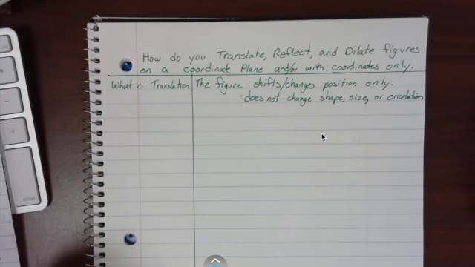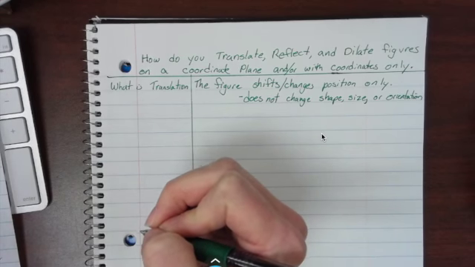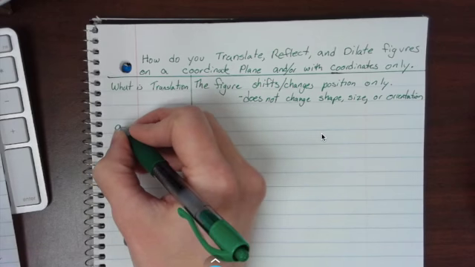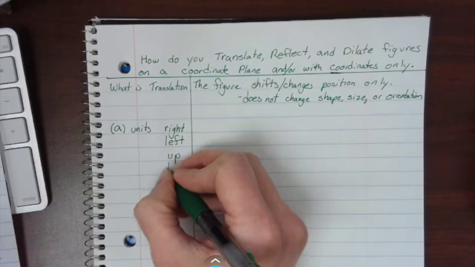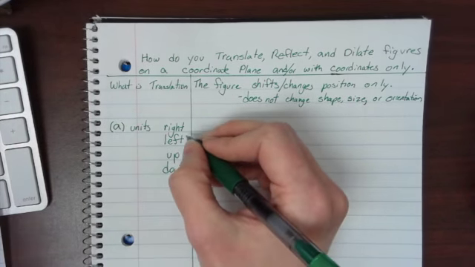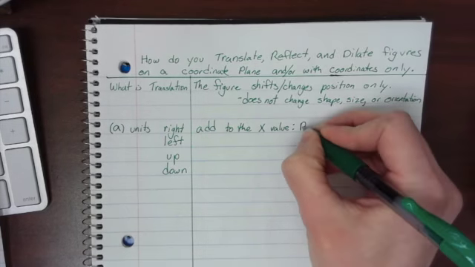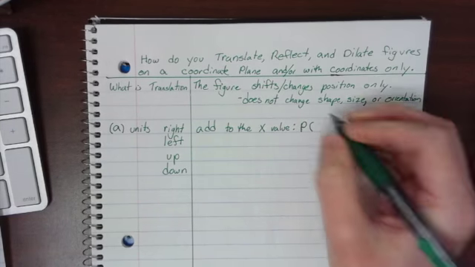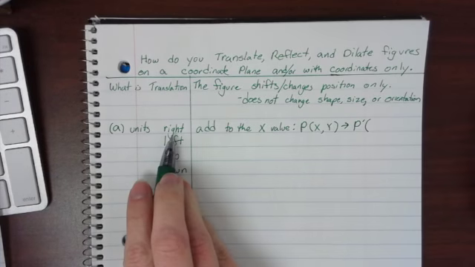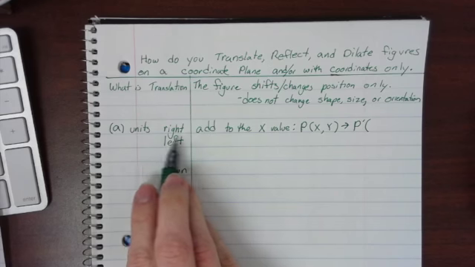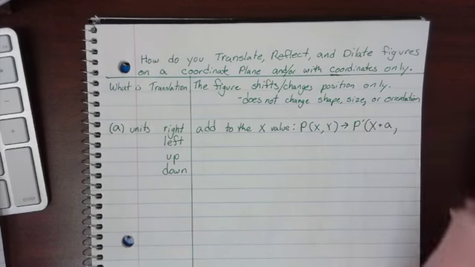You can go to the right, to the left, up, or down. And when we're doing that, we talk of it as translating some number of units. So we're going to talk about translating a number of units, and that can be anything. So units right, left, up, or down. To shift to the right, or to translate to the right, you need to add. This means if you have a point, and let's just call that point P for point, that point is going to have an X and a Y coordinate. When we translate that, we now get P prime. And if we are moving to the right, that means the X value is going to increase by whatever value A is. So the X value plus A is the new X coordinate, and the Y coordinate stays the same.